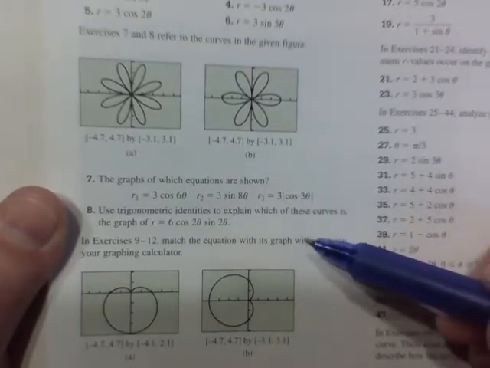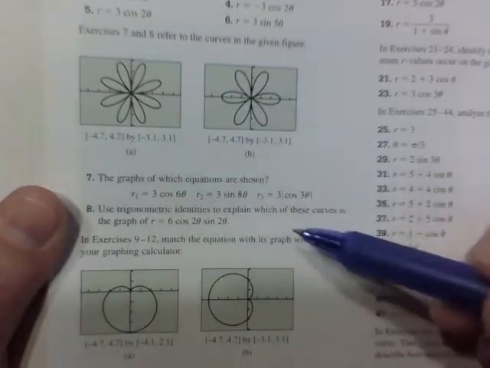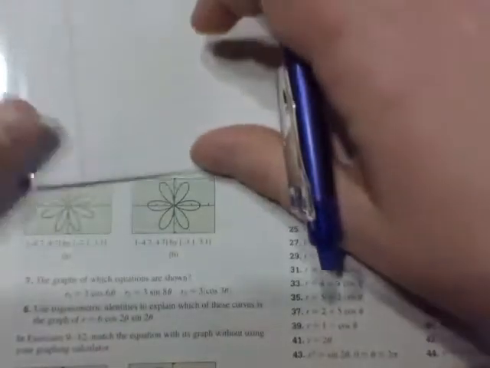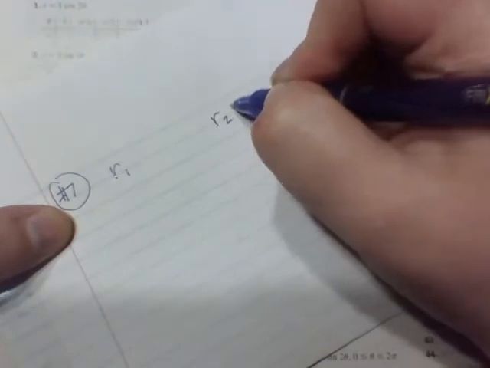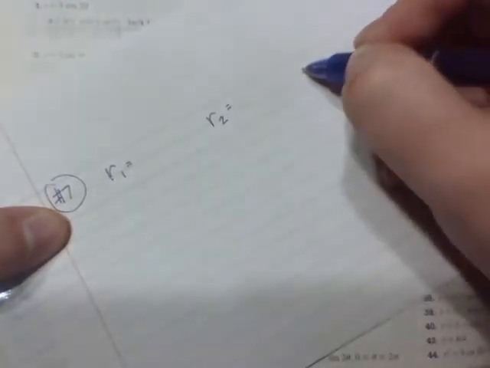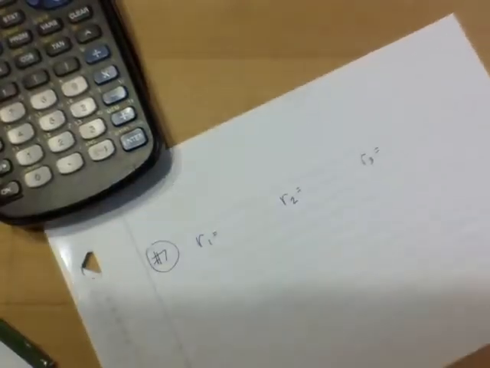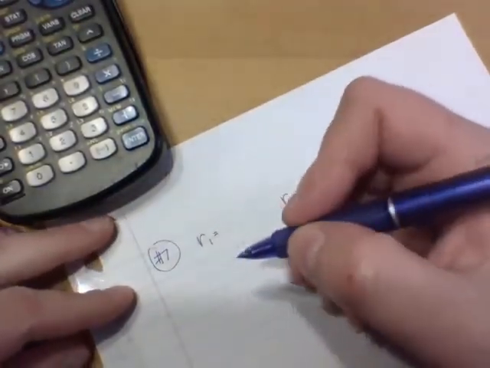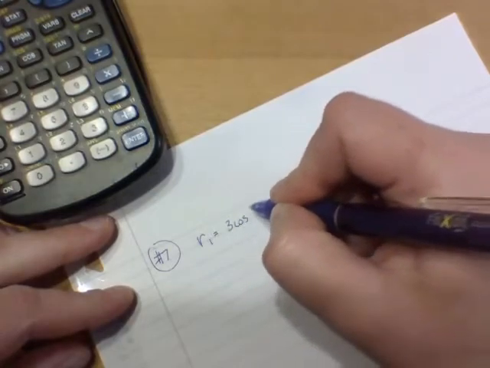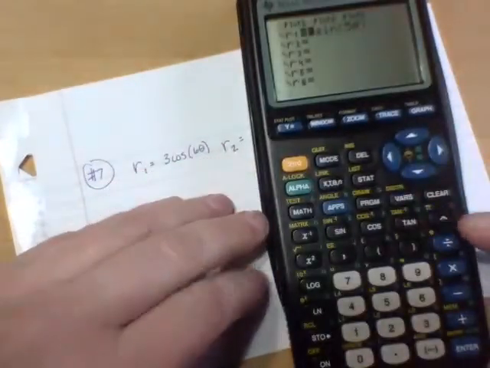But of course, we can always just graph to see which one is on there. So in number 7, if we take the time to graph our 1 and then our 2, and I guess we could write what they are, and then our 3, we can find out if any of them represent A or B. So R1 was going to be 3 cosine 6 theta. And so we can type that one in here.